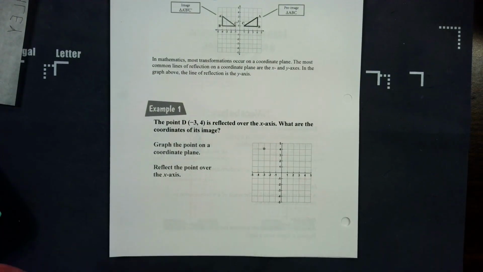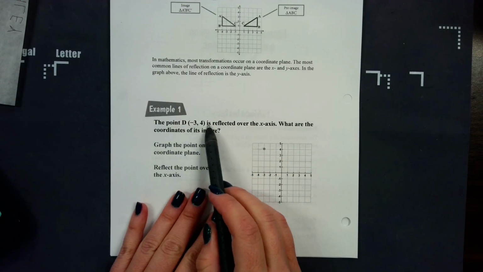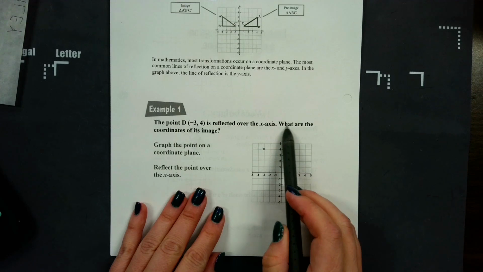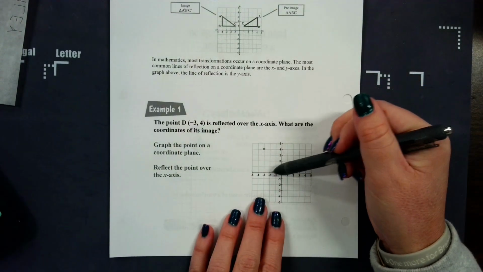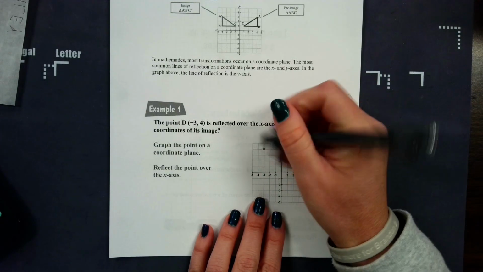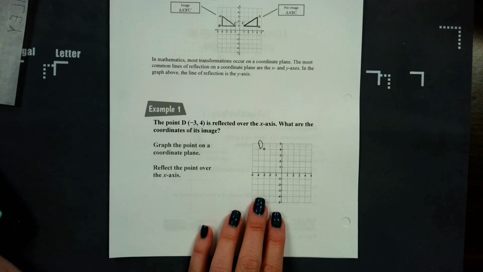All right, so we're going to start off with a point. It says, the point D, negative 3, 4, is reflected over the x-axis. What are the coordinates of its image? So we're going to just graph the point D. We've got it here, over negative 3, up 4. We need to label it though. That's D.